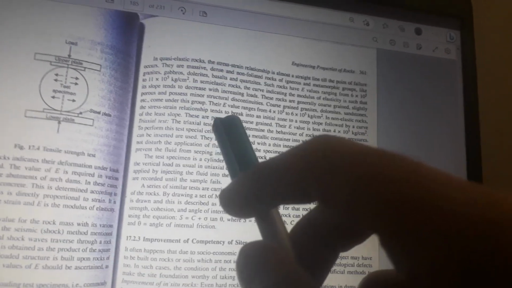In non-elastic rocks, the stress-strain curve tends to break into an initial zone with a steep slope, followed by a curve with a reduced slope. These are porous and coarse-grained. The E value is less than 410 kg per centimeter square.